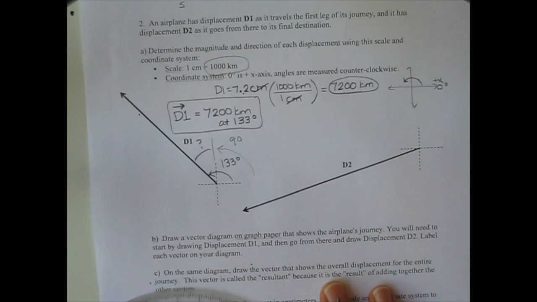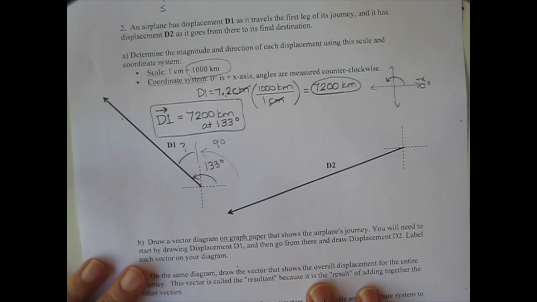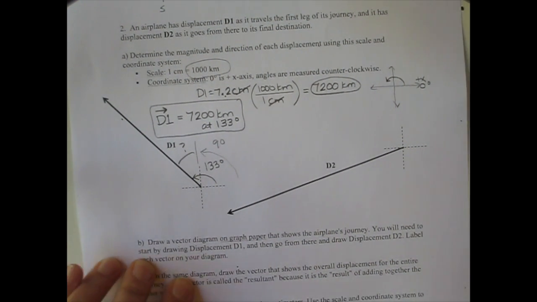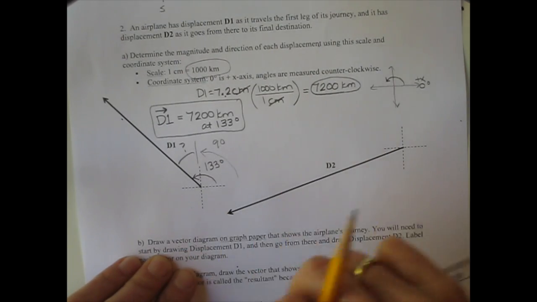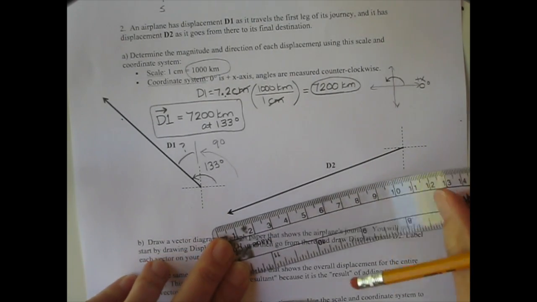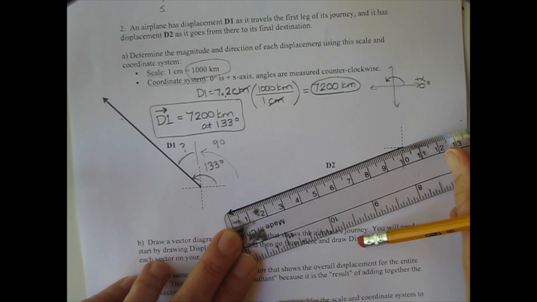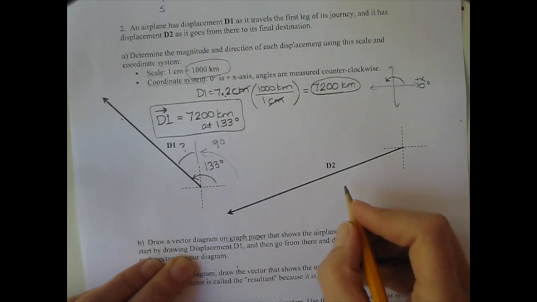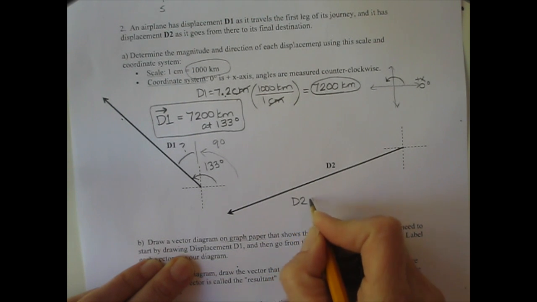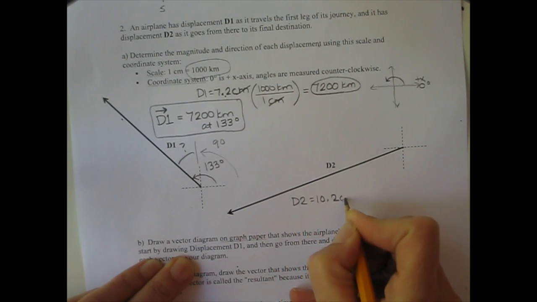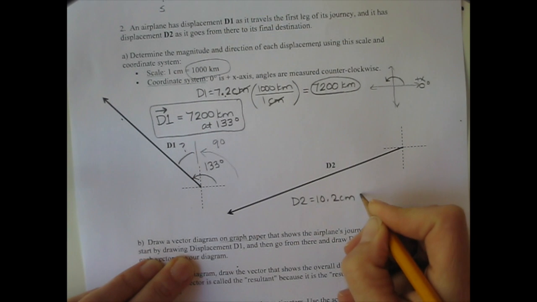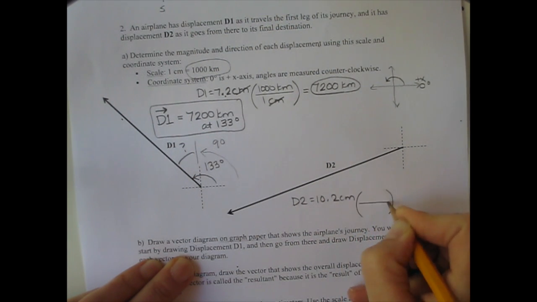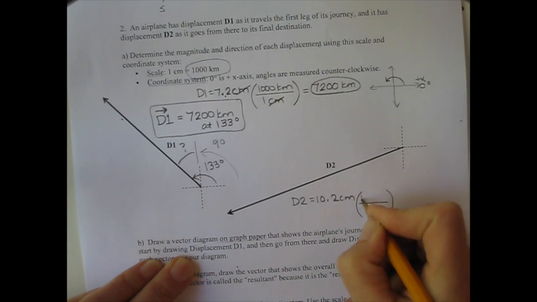Now we need to do the second displacement. So let's measure the length of it. 10.2 centimeters. So 10.2 centimeters, and now I need to convert that to kilometers to find out the real magnitude of the displacement.